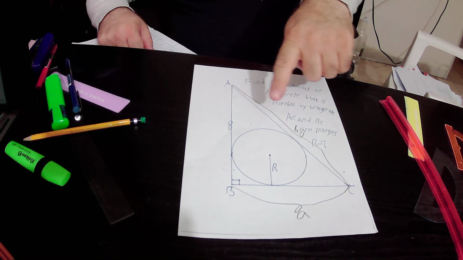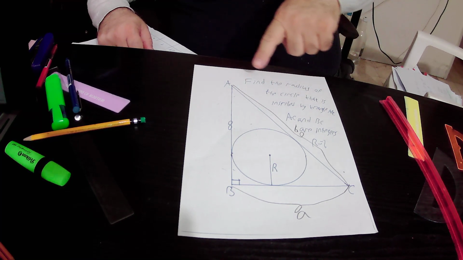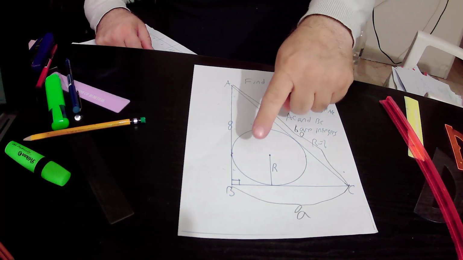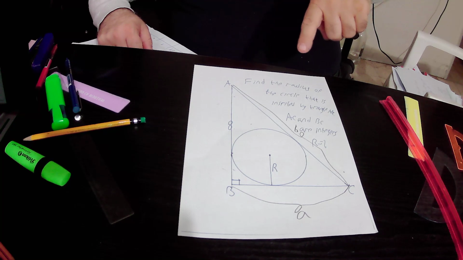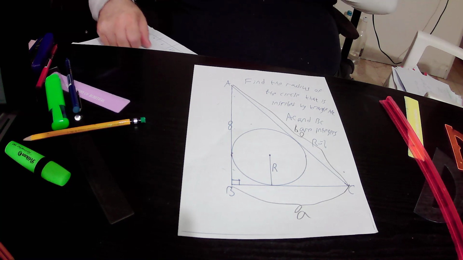Actually, this circle is inscribed in the right triangle ABC. Side AB equals 8 units. Angle ABC equals 90 degrees, and we want to find the radius of this circle that is inscribed in the right triangle, triangle ABC.